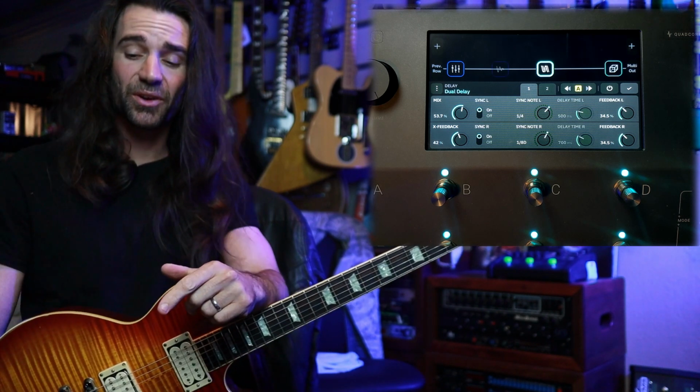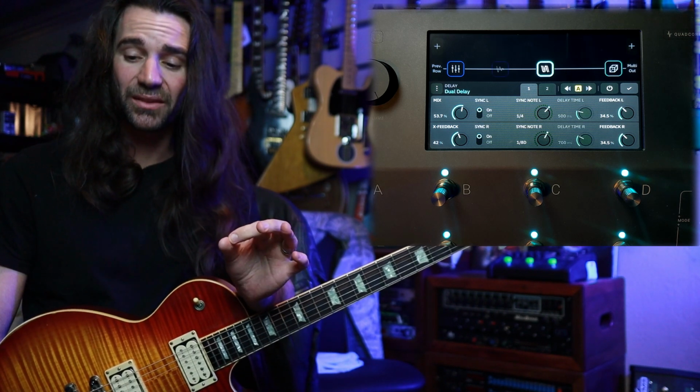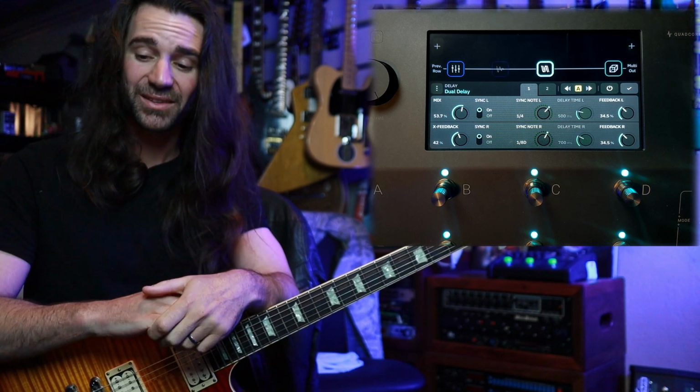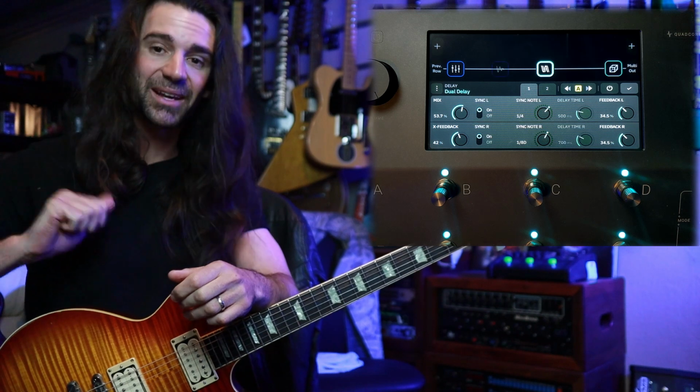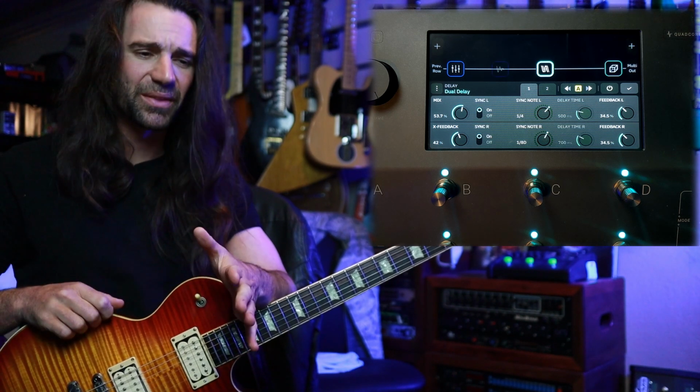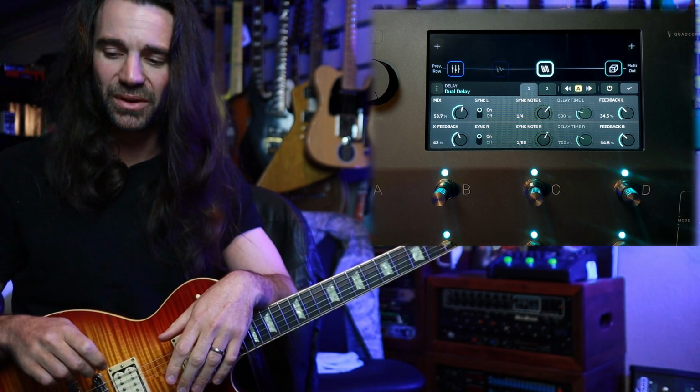One thing that has changed on here is if you're assigning things like the mix control on your delays to change via scenes, it doesn't automatically assign it once you change it from the default parameters. That was one thing that I found a little bit frustrating with the user interface before.